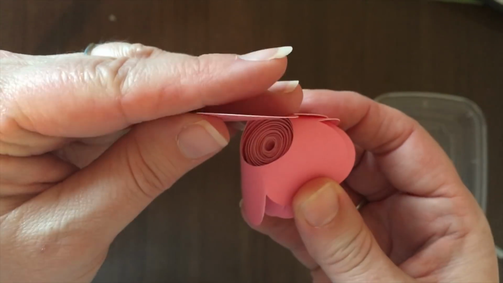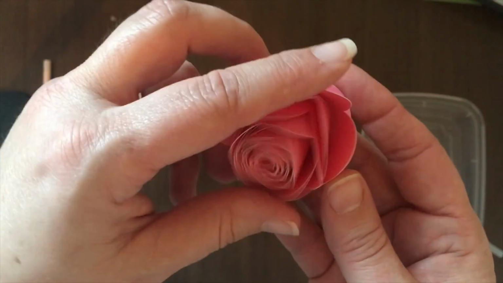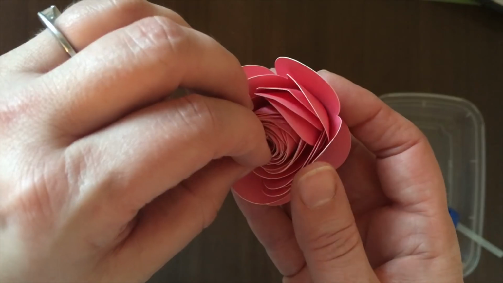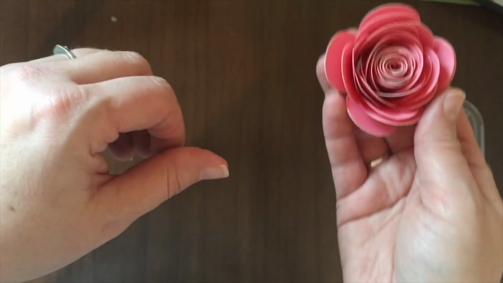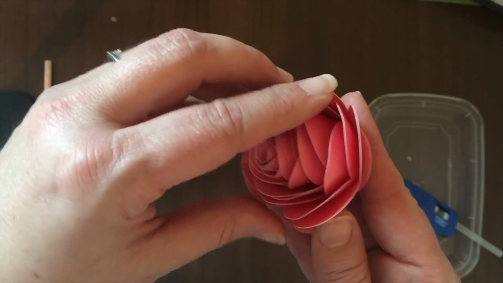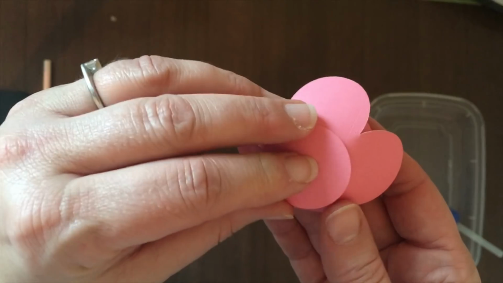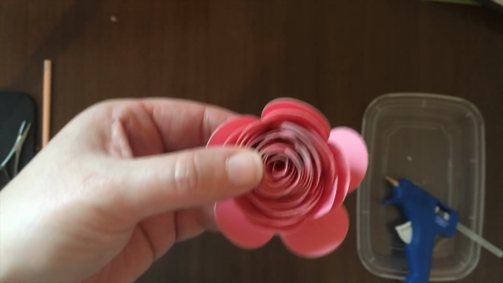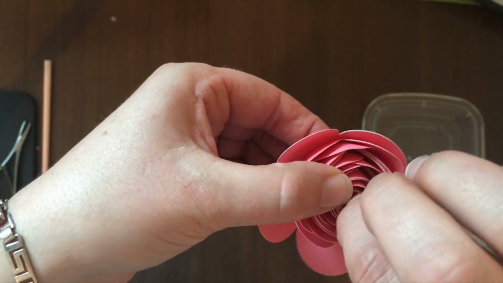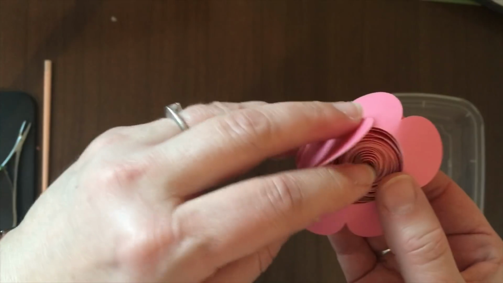I give it a little fold over, and then I let it relax and unwind a little bit, like so. Oh, and look, it's looking like a flower. Isn't that pretty? And so once you get there, I take a look in the middle and say, oh yeah, I like where that's at.